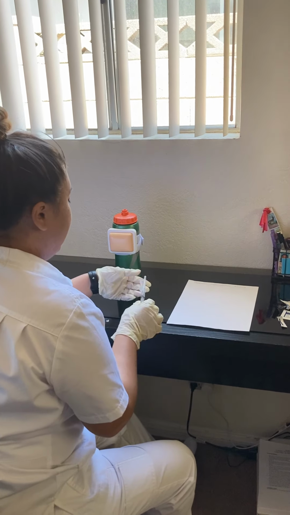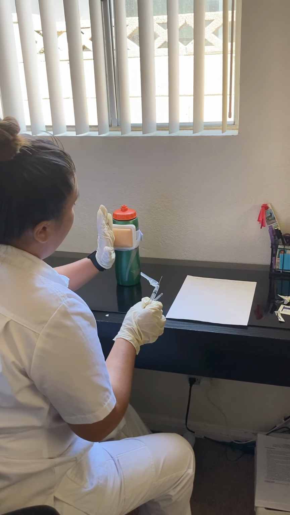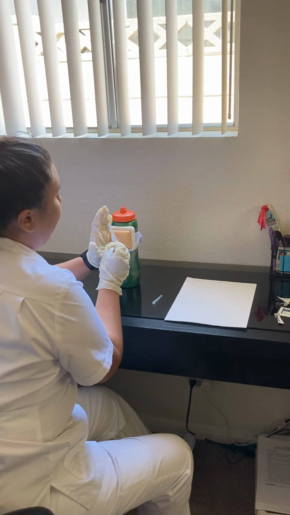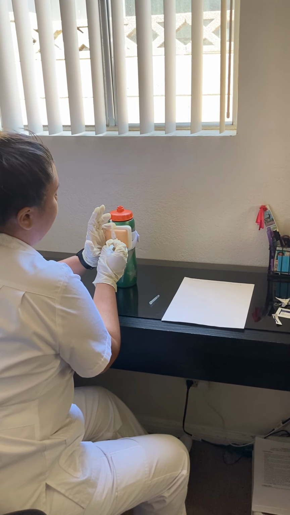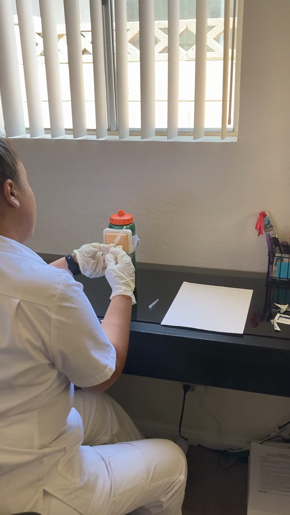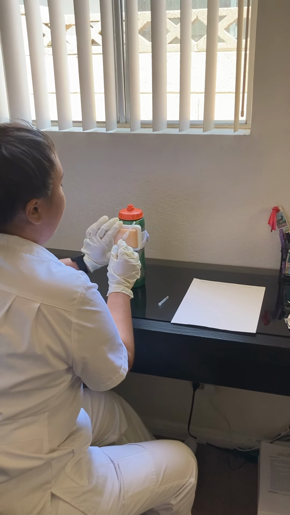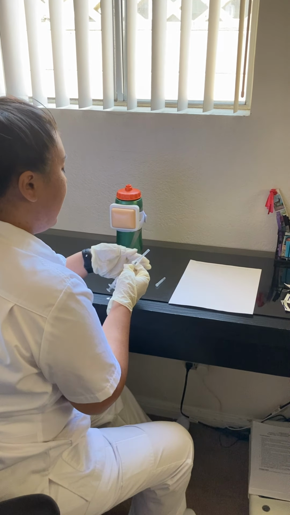So I'm going to go ahead and use the Z-track technique, and I'm going to hold the needle about an inch away, hold at a 90-degree angle, and I'm going to insert the needle. I'm not going to aspirate, I'm going to release the tissue, and inject the medication, and then I'm going to release, and I'm not going to massage the area.